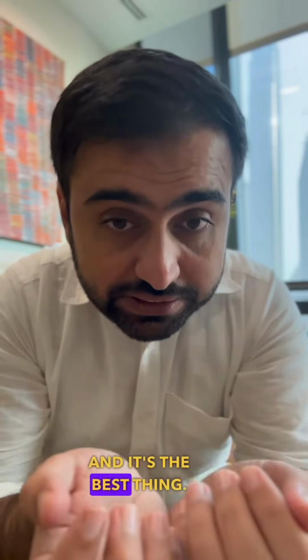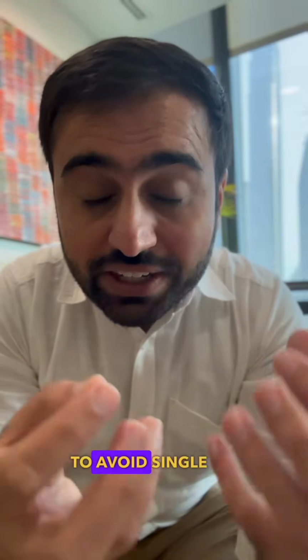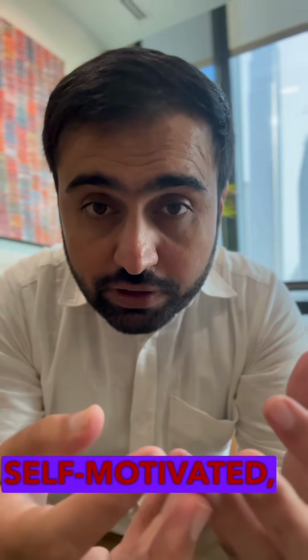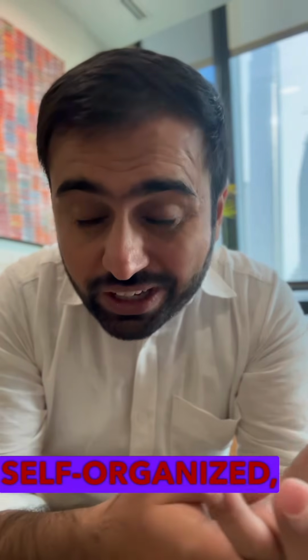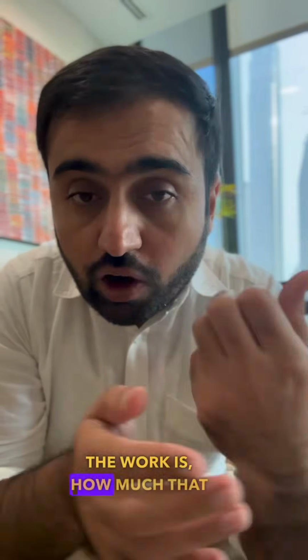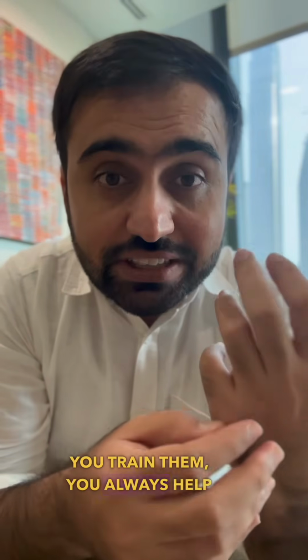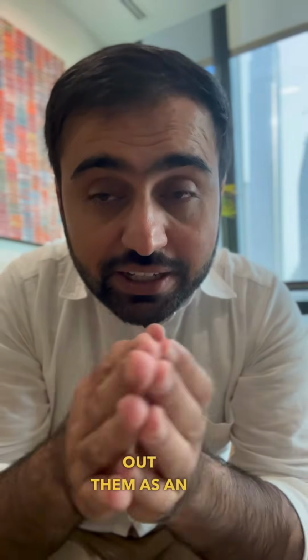Like the team members can be co-located and it's the best thing. Team members should do one thing at a time. They should not do overtime. They should be cross-functional, in order to avoid single point of failure. Team members should be self-motivated, self-organized, and they should define what the work is and how much that work is going to take. You train them, you always help them as an Agile champion or a Scrum master.